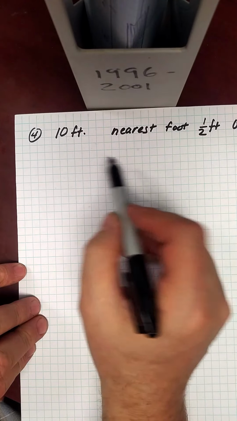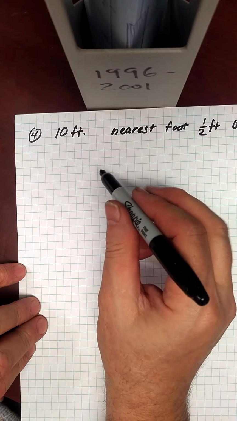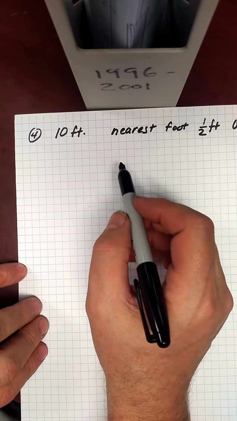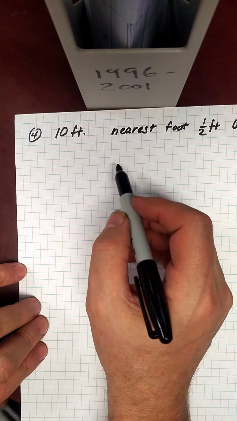So now to figure this out, we're going to use a formula. For the formula, we're going to use, first of all, the absolute error.